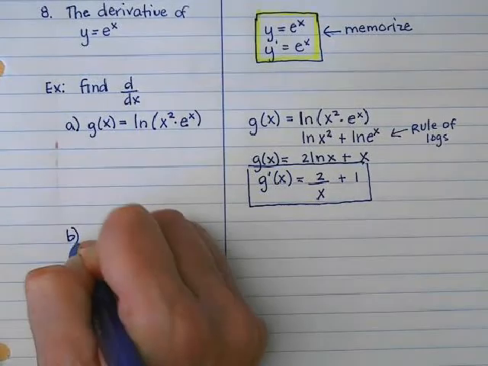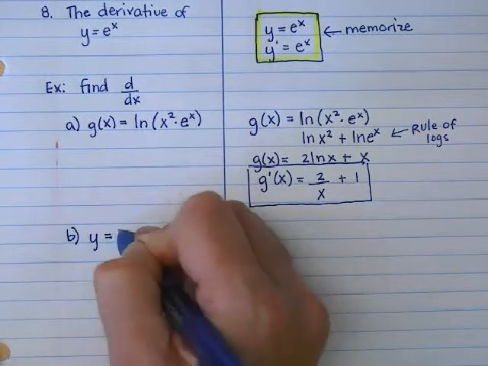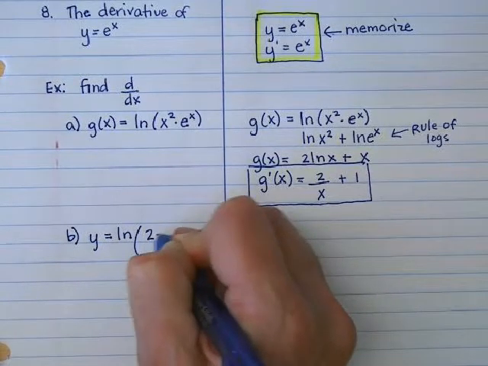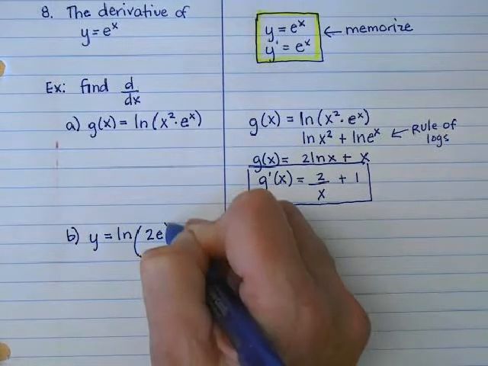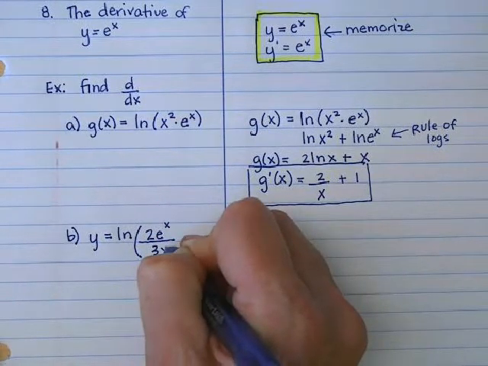Do some more. We'll get comfortable with these. Say y equals the natural log of 2e to the x over 3x.